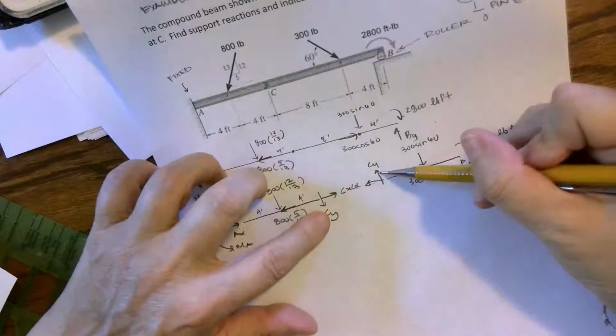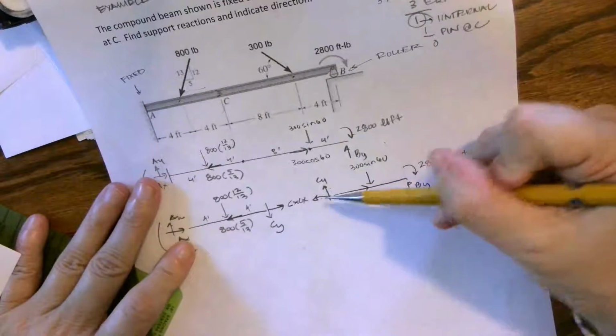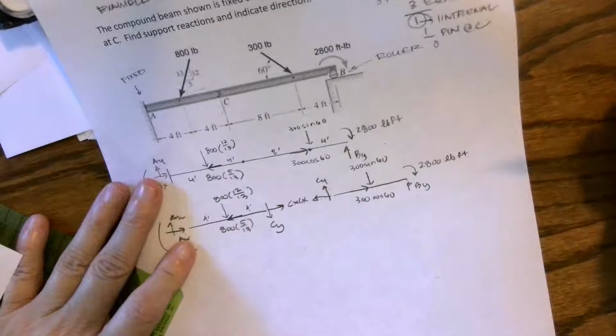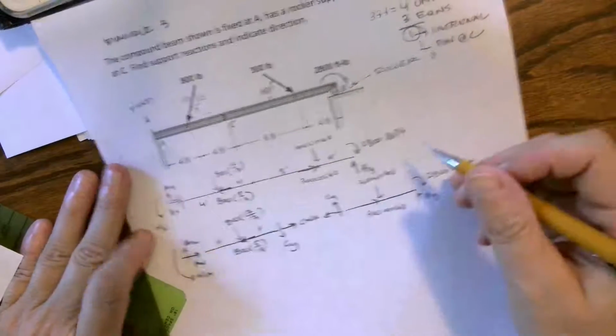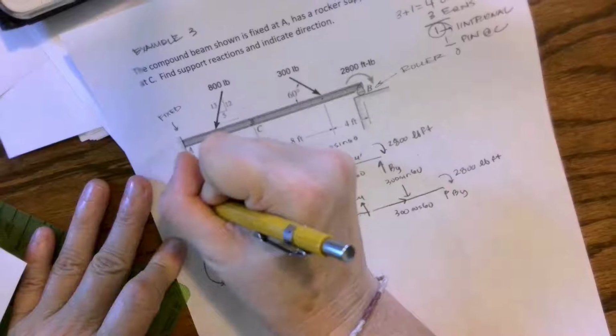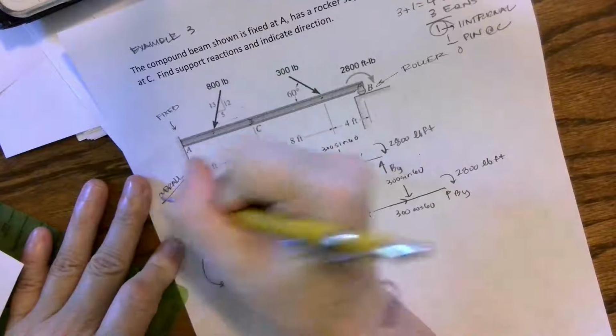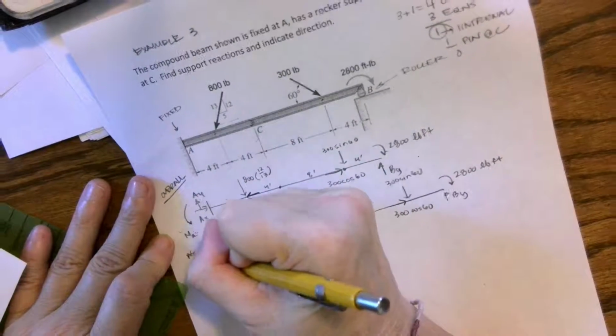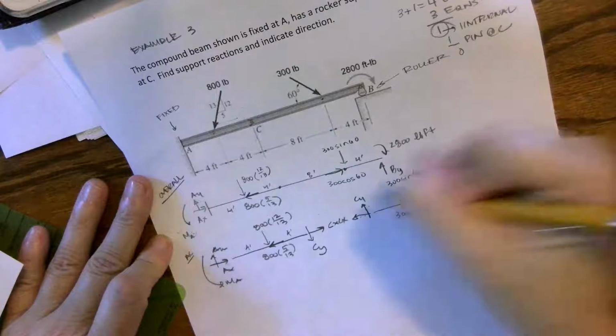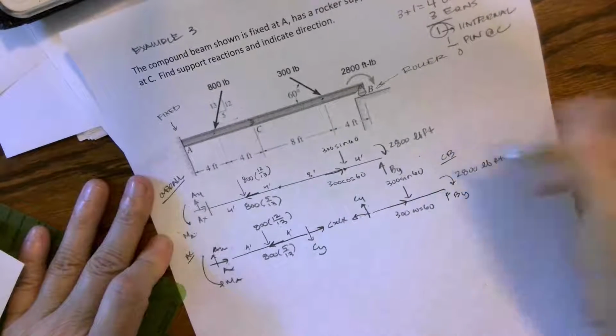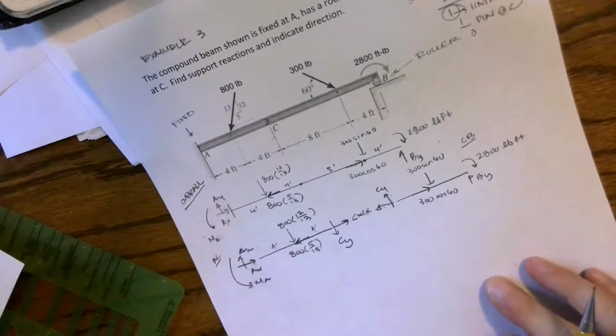When I look over here, I have 3 unknowns. So we're going to call this our overall. We're going to call this one our free body diagram AC. We're going to call this one our free body diagram CB so that we can keep our equations organized.